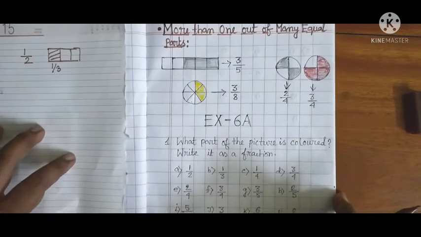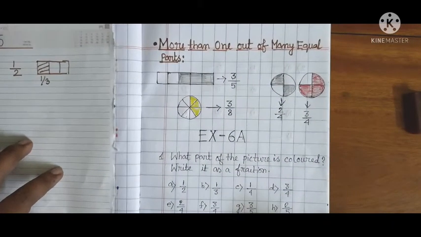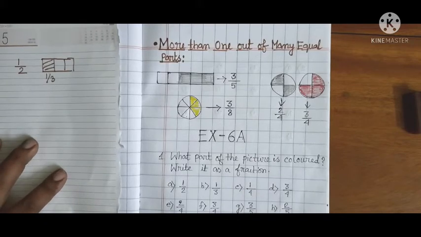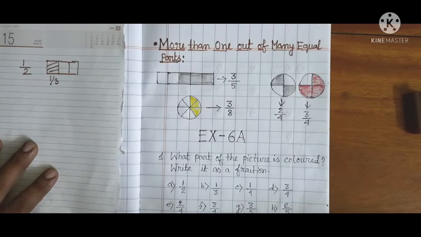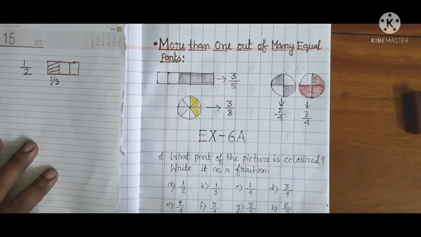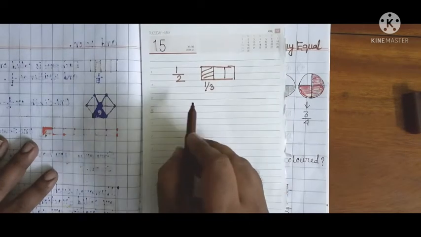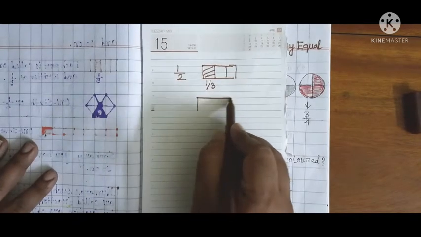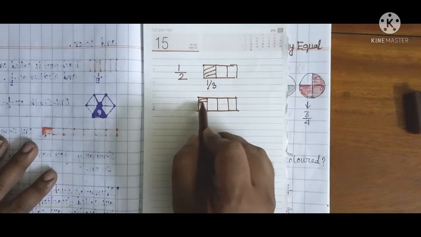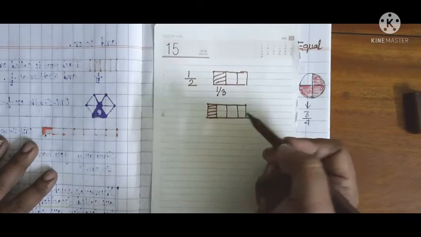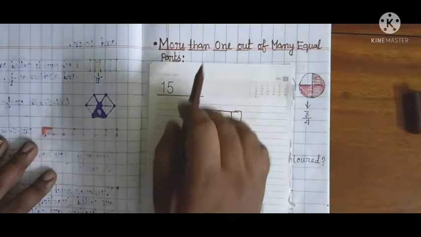Okay, next we learn about more than one out of many equal parts. Suppose you can see a picture I draw, which can be divided into 4 equal parts, and here we take 1.